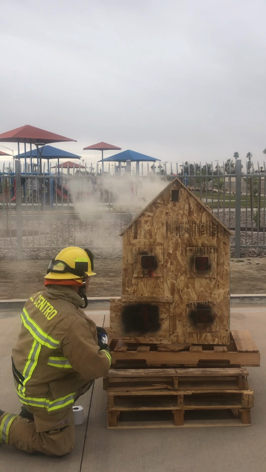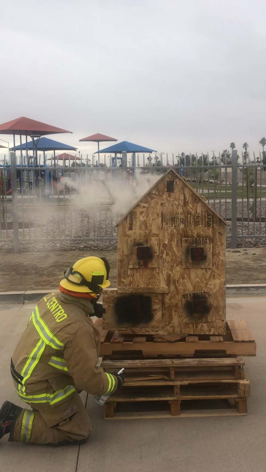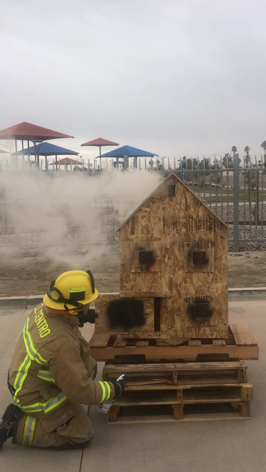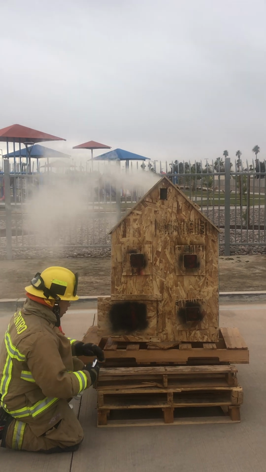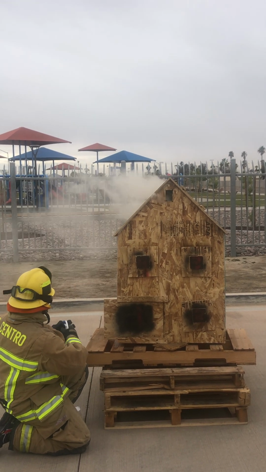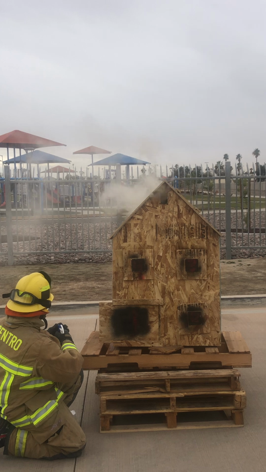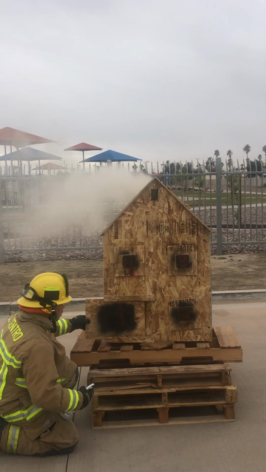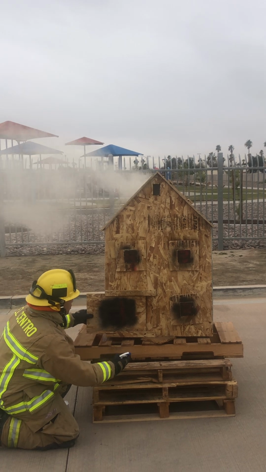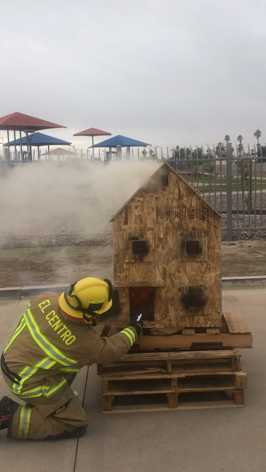So let's see if we can still do it. It's burning a lot right now. It's probably too involved, but let's try it anyway. Put on spray, steam it out. What does a gallon of water expand to? Let's see what happens when we add some water to it and we close the door.